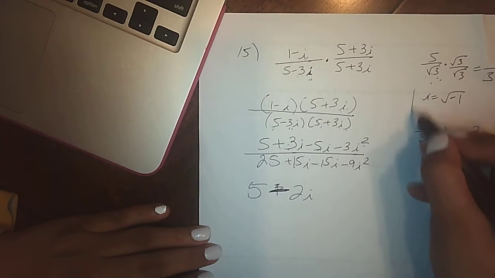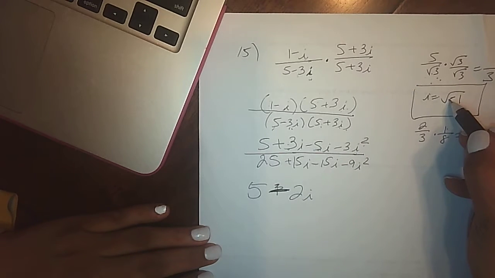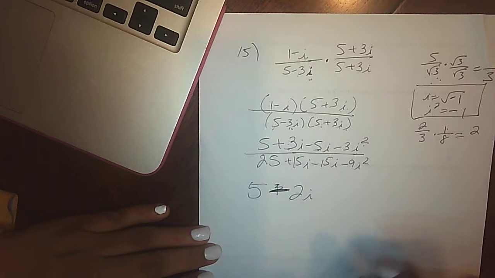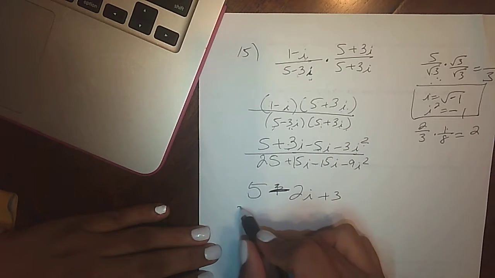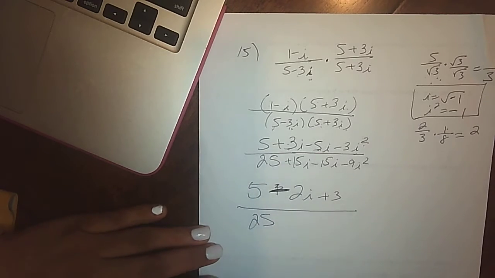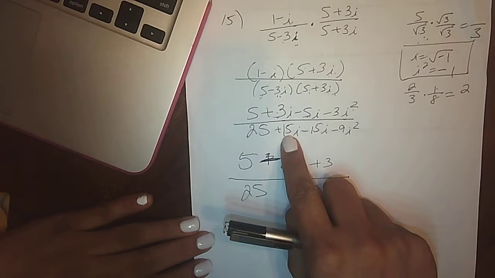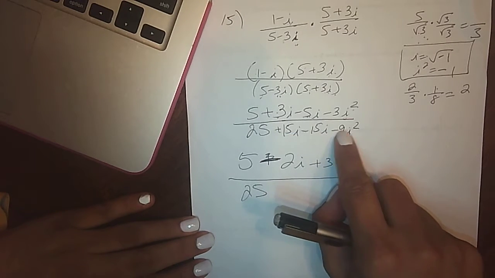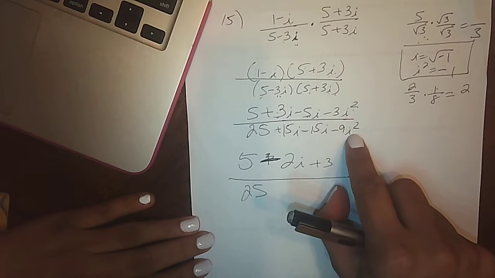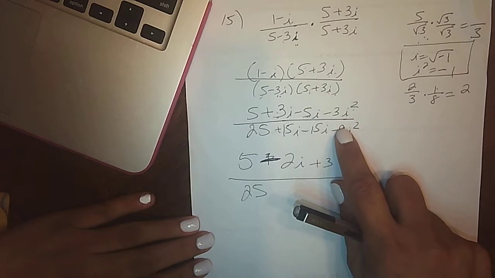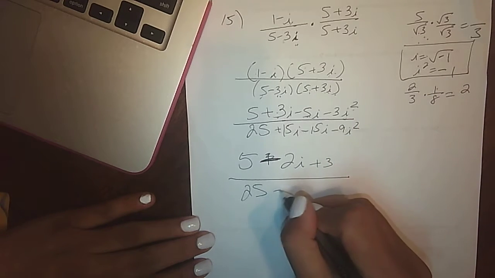i squared, this is the other thing that you need to study for the test. If i equals the square root of -1, i squared equals -1. So i squared equals -1. -1 times -3 is positive 3. On the bottom, this 25 is going to stay. The positive 15i and negative 15i cancel. Negative 9 times i squared, which is -1. Negative 9 times -1 is positive 9.